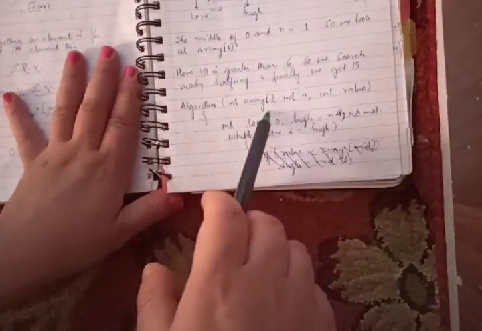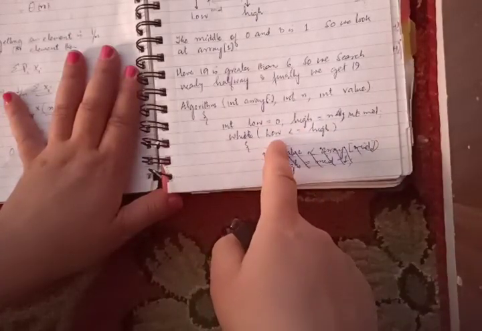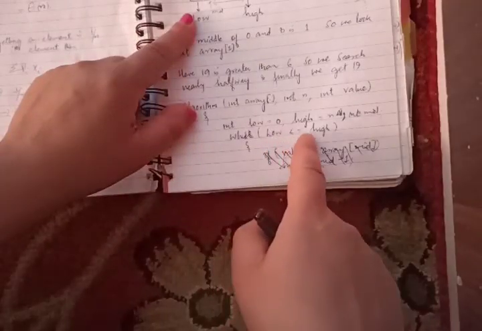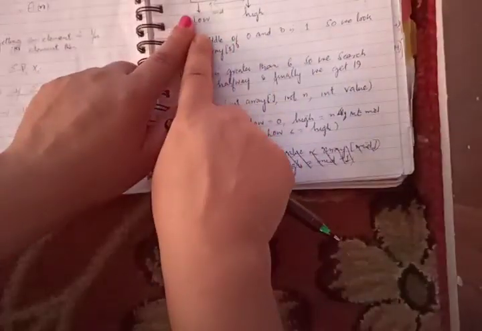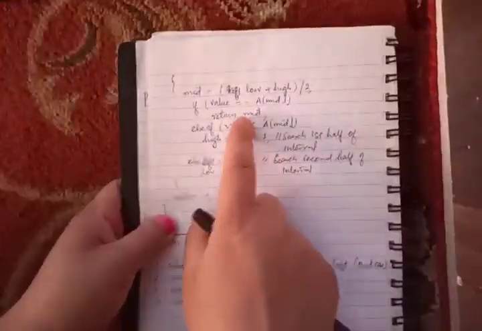Actually this is the algorithm for this. Int array, int n and int value, int low is equal to 0, high is equal to n, int mid. So we know that if the lowest index is greater than high, then we have to return that there is no element present in the list. Otherwise what we have to do is run a while loop: while low is less than or equal to high, we have to run through the whole list.